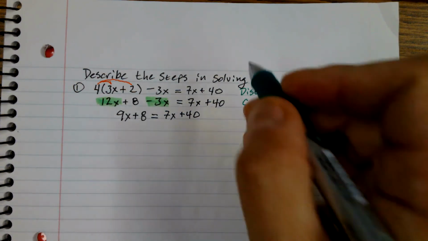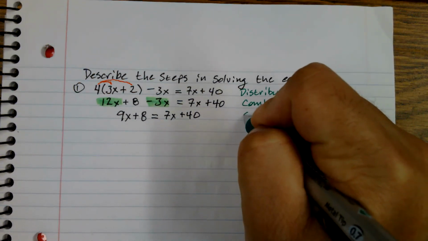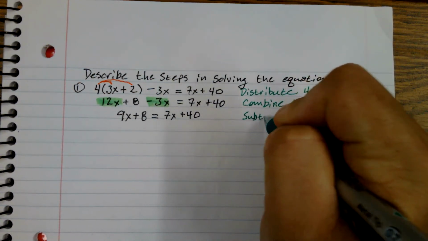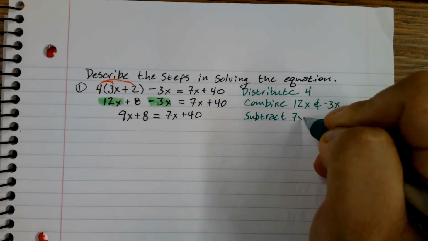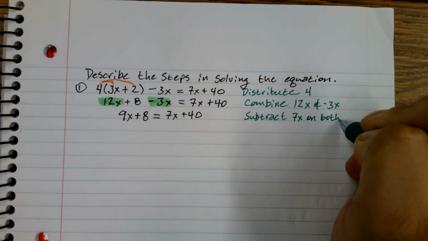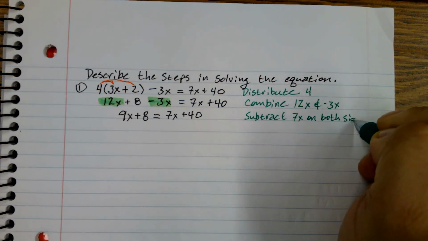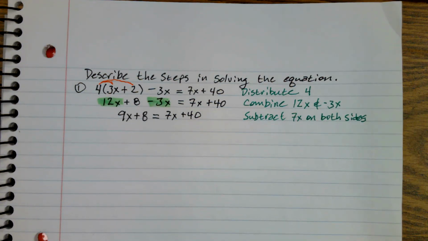So some of you are saying eliminate 7x, so subtract 7x on both sides. Let's do that.